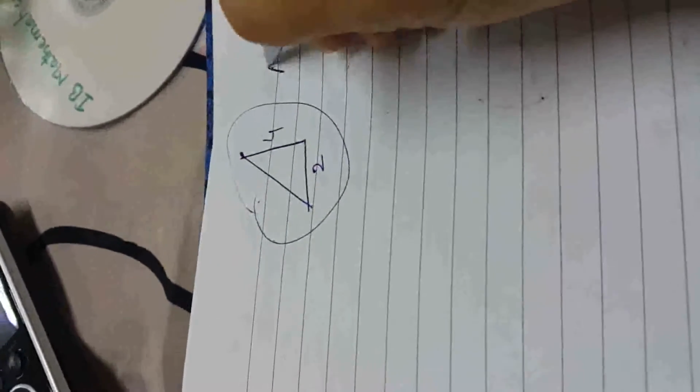Let's consider that this is a triangle with base 2 and height 4. Now what is the area of this triangle? The area of this triangle is equal to half base into height, which is half into 2 into 4, which gives you 4 units square.